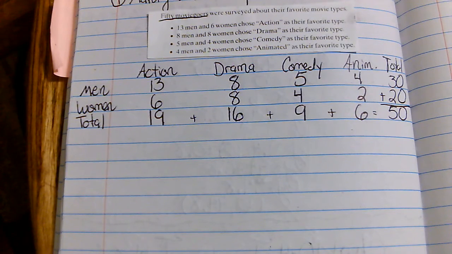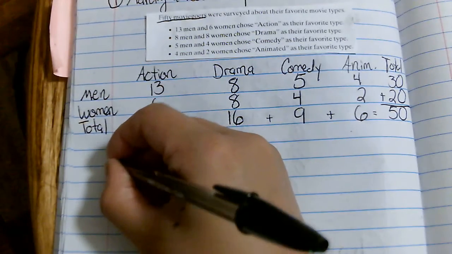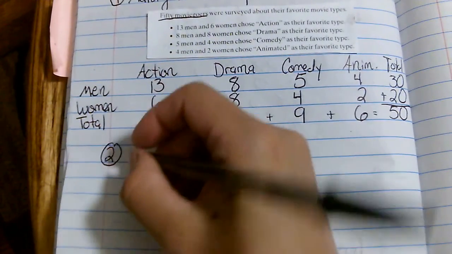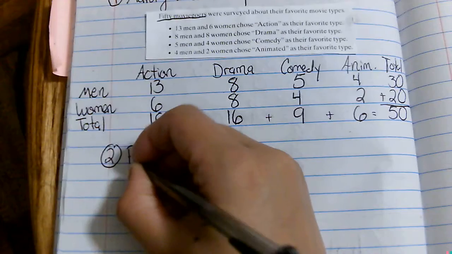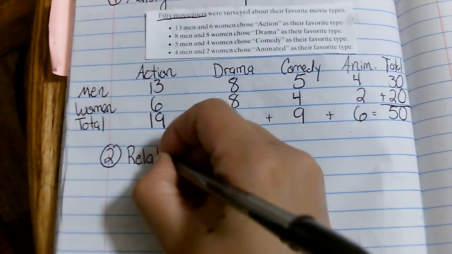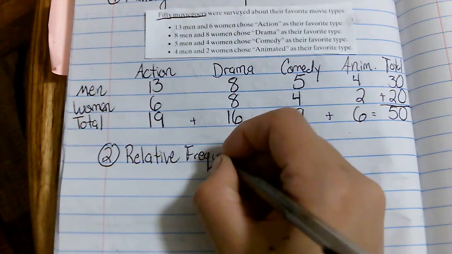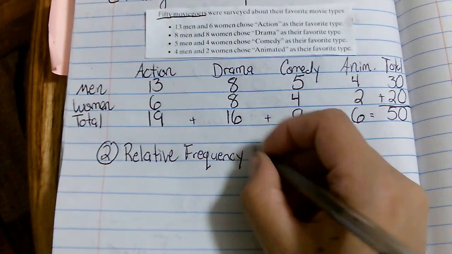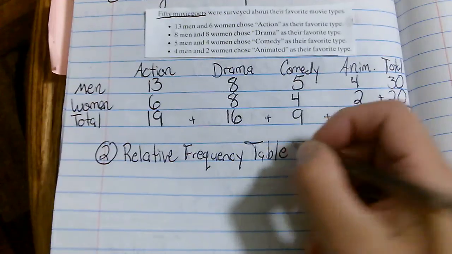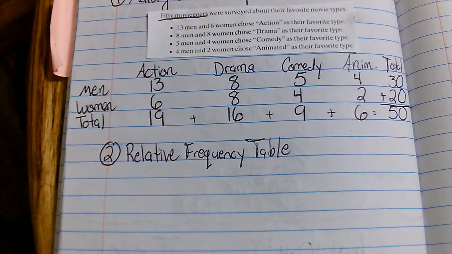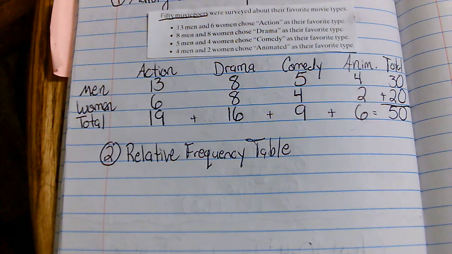Alright, the next thing we're going to talk about is related to a two-way table, but this is called a relative frequency table. And it's set up the same way. We just calculate something else once we are all done making our frequency table. And there's actually a couple cutouts that go along with this.